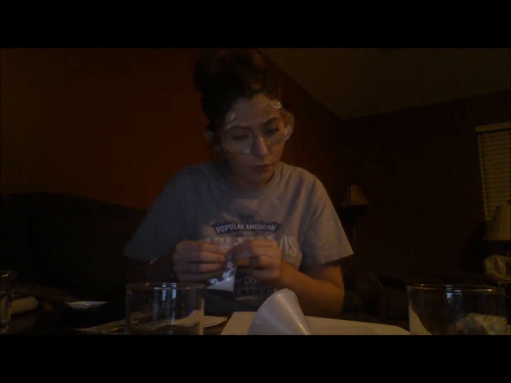Okay, so I got 0.7, which is pretty close. I don't have a paper cup, but I do have a glass cup. I'm going to add 25 mLs of distilled water to this. So we're going to fill this up again.